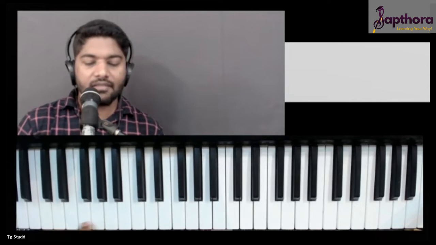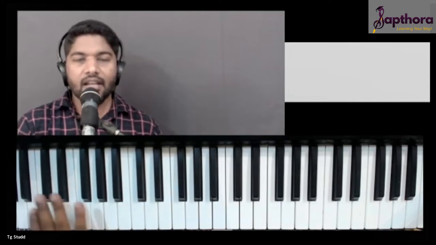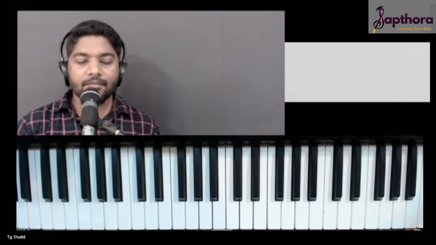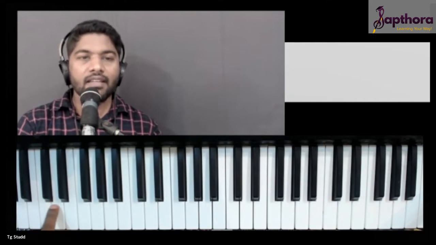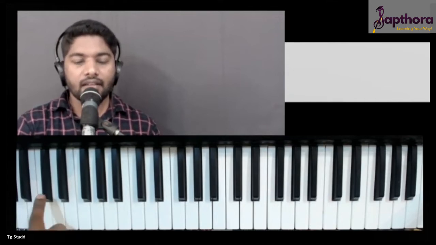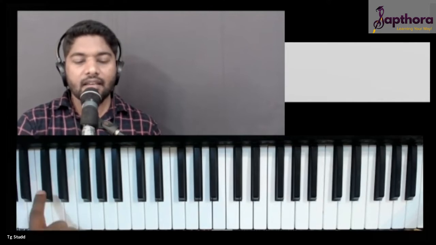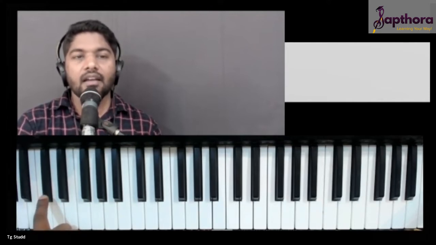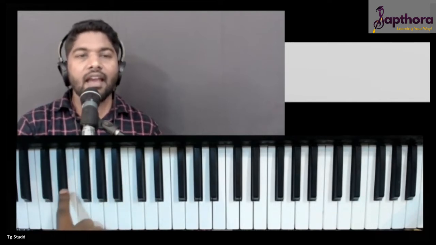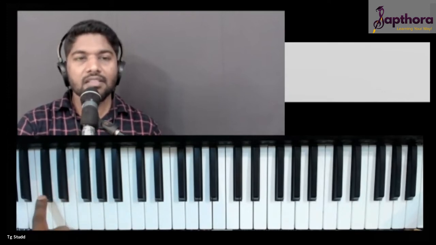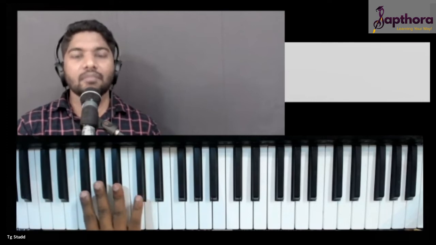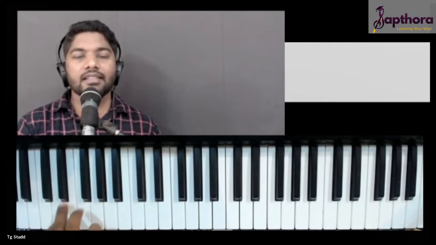Now we have identified the white colored keys. Next we are going to identify the black colored keys. The black colored keys have names related to the white keys that are around them. So we identify this as C. Now this is going to be C sharp. And remember, black colored keys have 2 names. Every key has 2 names. Every black colored key can be called either by a sharp or by a flat.